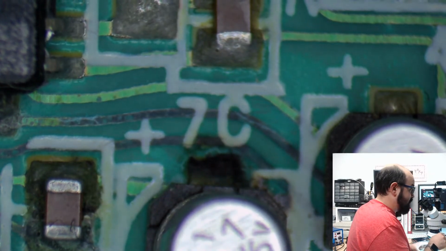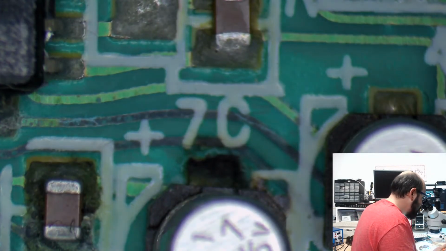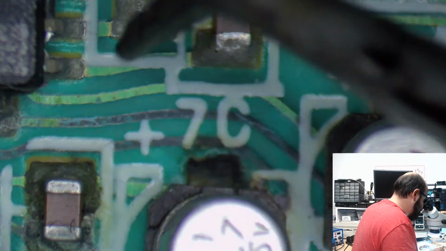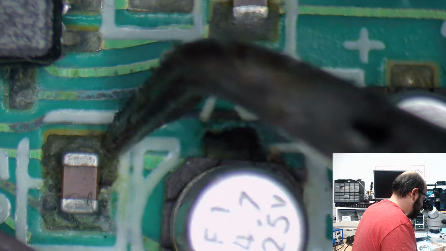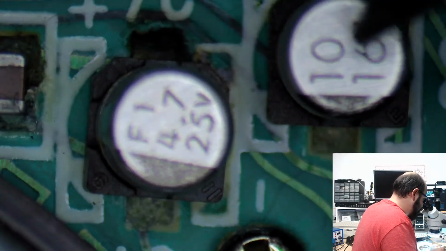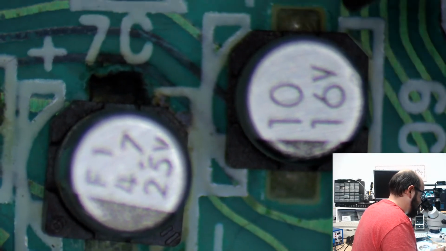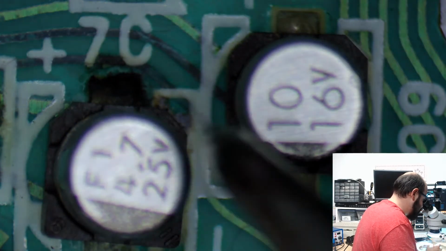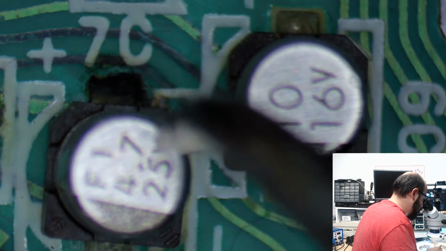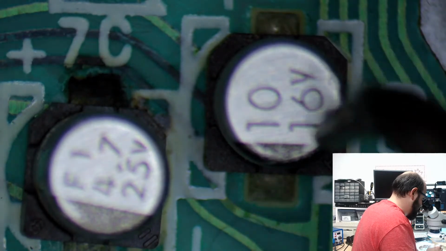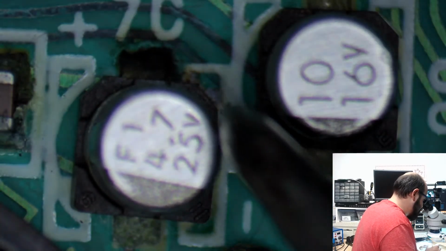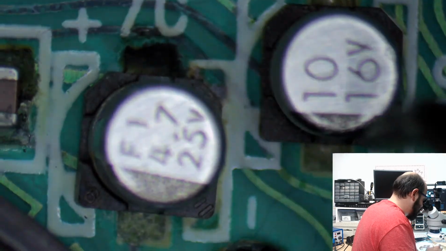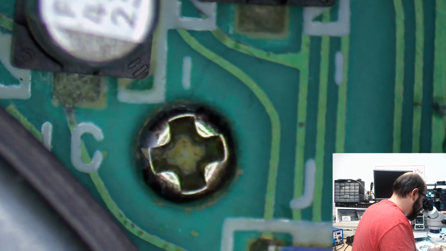And let me adjust the lighting here. There we go. And yeah, that needs to be cleaned up and probably repaired. And this little capacitor here is probably okay. These two, however, will be replaced. So these two, there's a 4.7 microfarad 25 volt and a 10 microfarad 16 volt capacitor. Those two will be replaced. And you can see there's a lot of corrosion going on there, so hopefully that should be fairly simple.